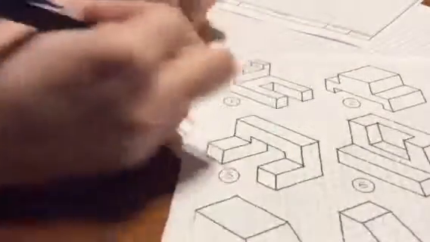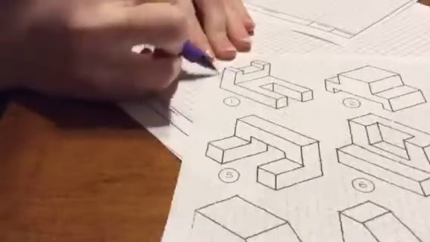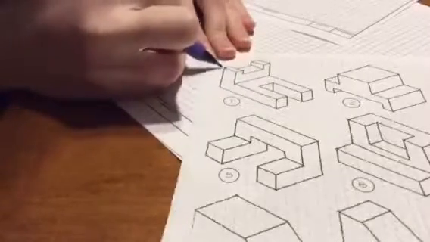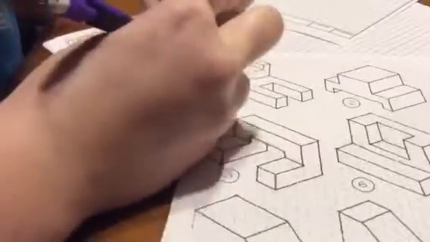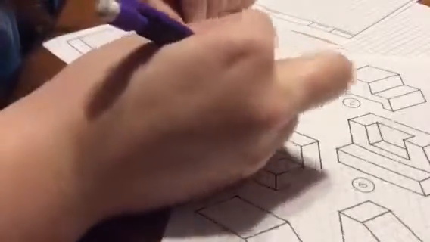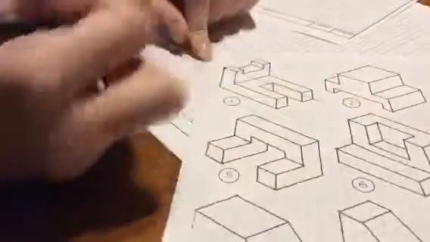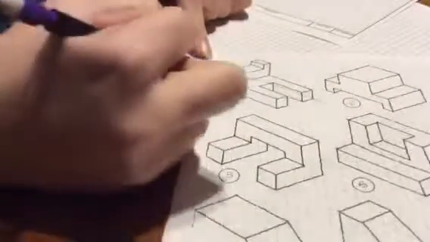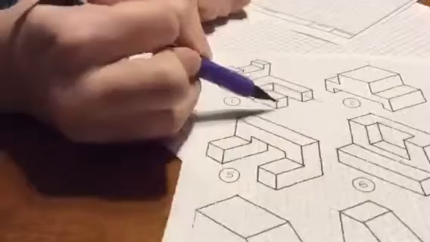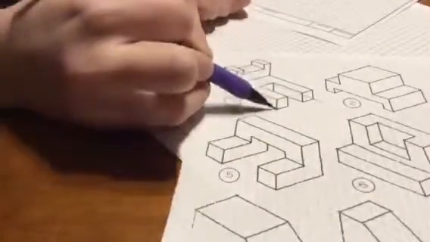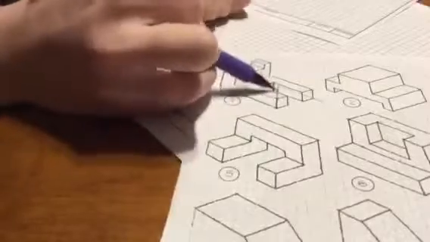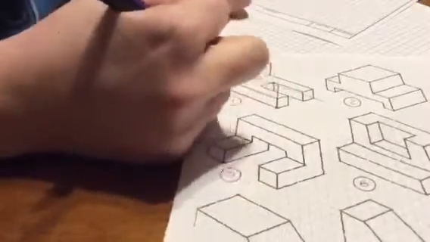So first, we're going to find the highest points. So right here is my highest point, right here. And then we follow this line down, just like that. Then we come over, find our widest point, so we go up from there. So now we've boxed in our front view.